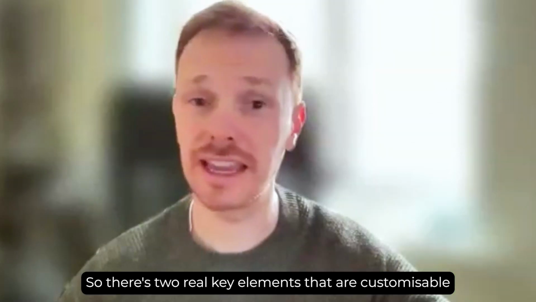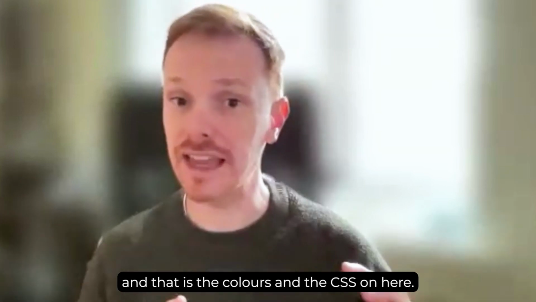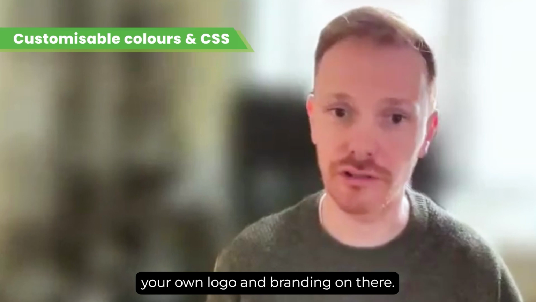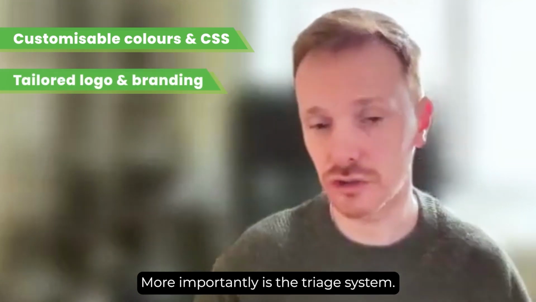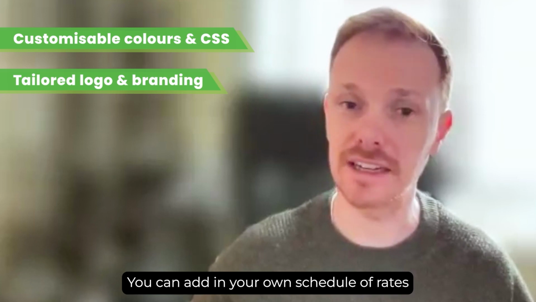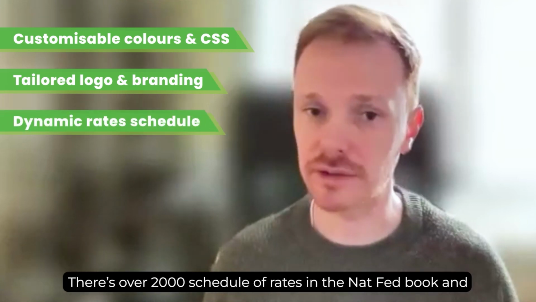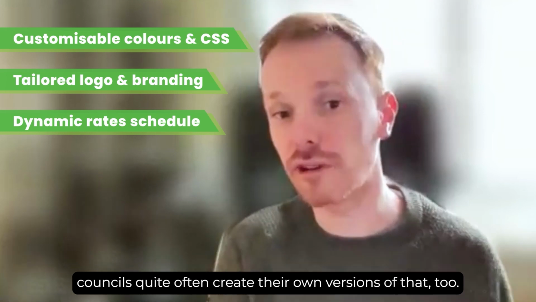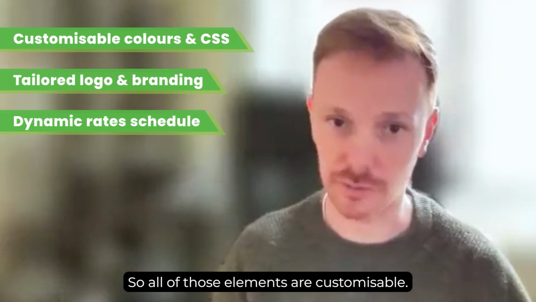So there's two real key elements that are customizable by you as the authority, and that is the colours and the CSS on here. So you can do things like your own logo, own branding on there. More importantly is the triage system. You can add in your own schedule of rates to each of those endpoints. There's over 2,000 schedule of rates in the NatFed book, and councils quite often create their own versions of that too. So all of those elements are customizable.